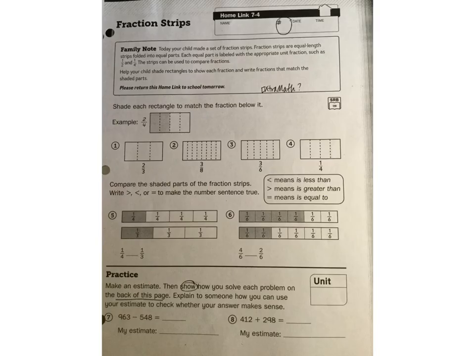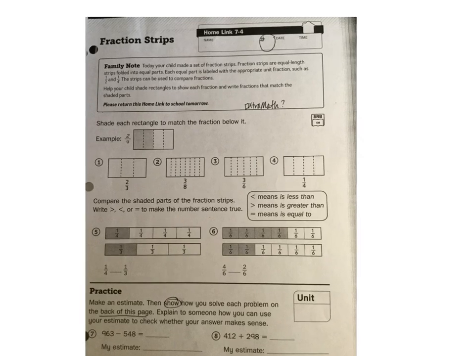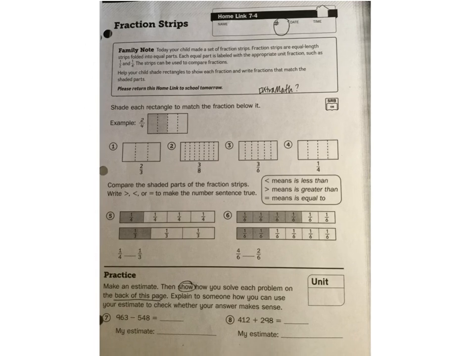All right, here's the home link for today. In these first 4, you're just going to be shading each rectangle. And when you shade each rectangle, shade them neatly, please. And make sure that if it says like 2/3, you're shading 2 pieces that are right next to each other. See how the example has 2 pieces that are shaded right next to each other? Beautiful. Okay, so that's the first 4.